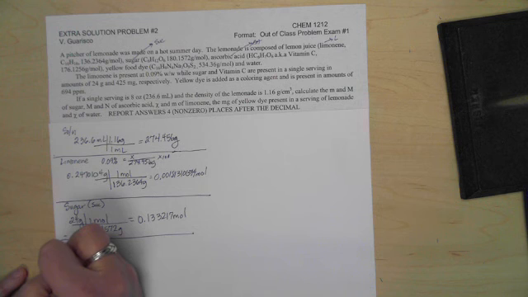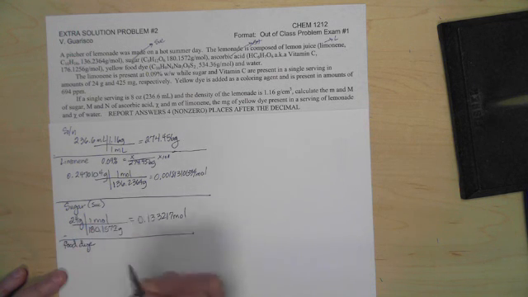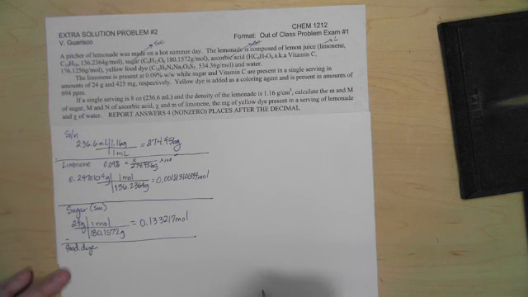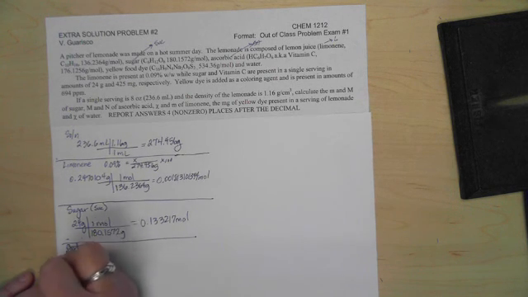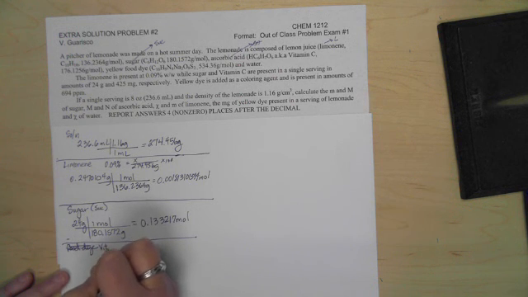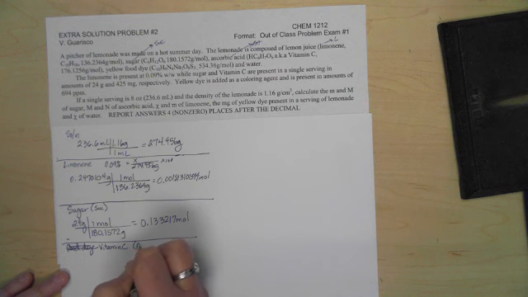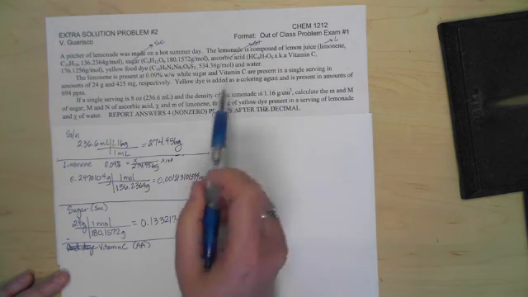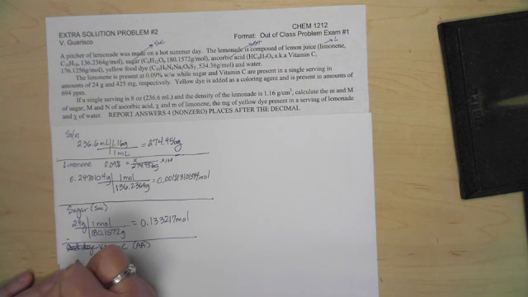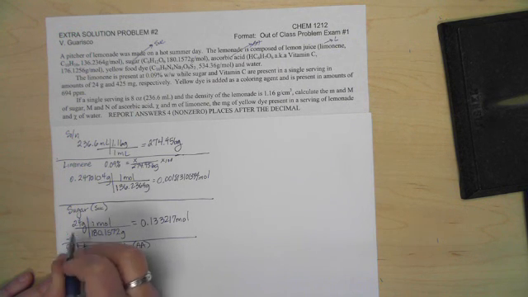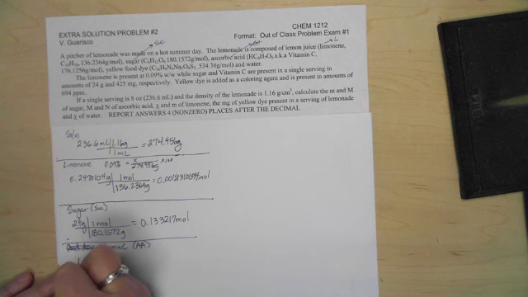Then the next one is the food dye. It's the yellow food dye, and so, oops, I'm going to go ahead and do the vitamin C, which is also known as ascorbic acid, so I'm going to call it AA. And again, we're told that it's 425 milligrams, so it's 0.425 grams.